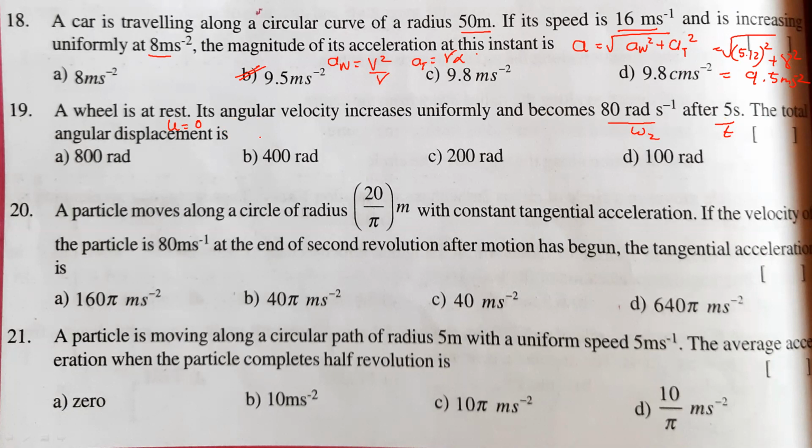Angular displacement in that condition: you know this formula actually, S is equal to ut plus half at square. In the case of linear form, we write S is equal to ut plus half at square. In the case of angle, we write theta, and here the initial velocity is 0, so only the final term will come. So in the case of alpha, theta is equal to half alpha t square. This is the displacement of the particle.